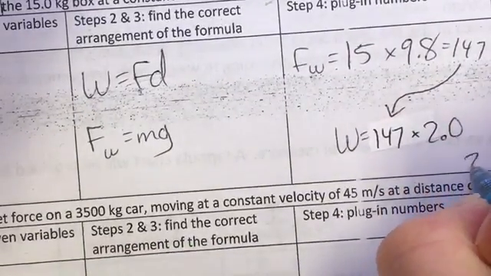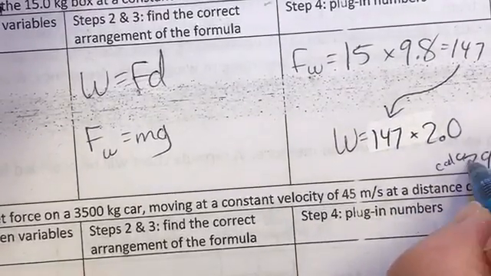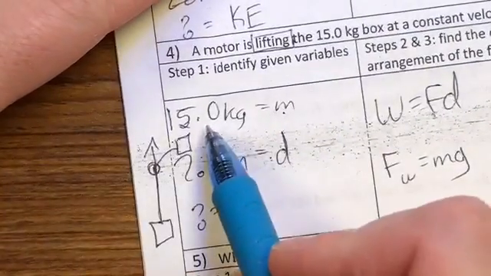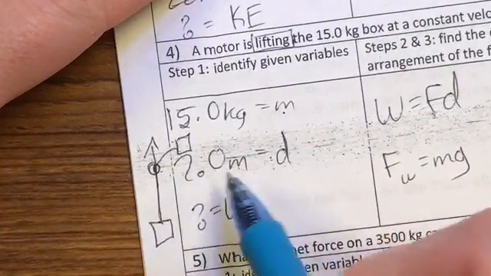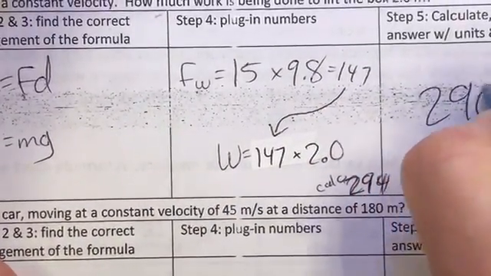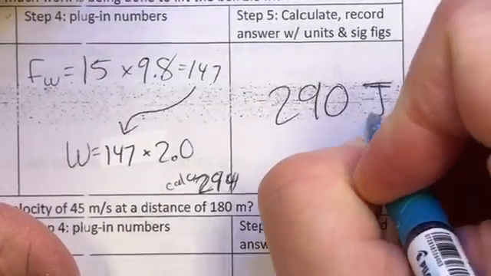Calculator says 294. Significant figures. We've got 3 in that one, 2 in that one, so we have 2 significant figures in our answer. 294 rounds to 290. Units of measure for work is joules.